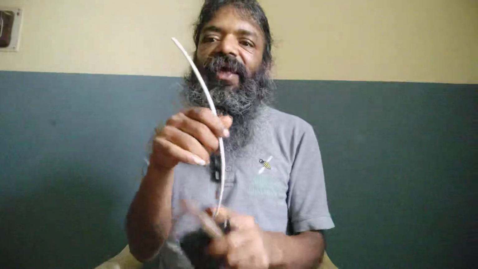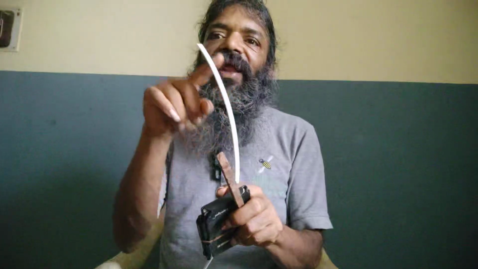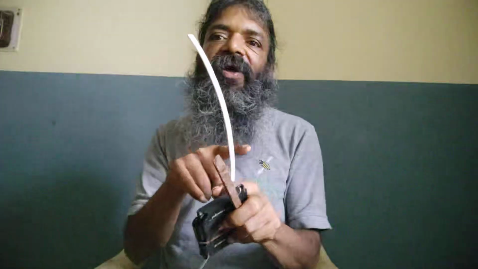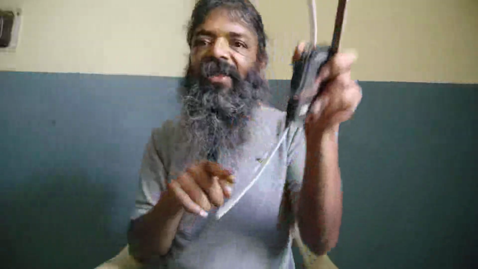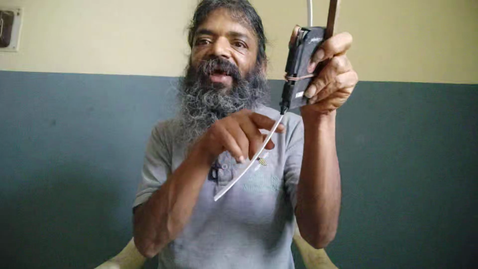So if I see at this point, the direction is like this. At this point, the direction is like this. At this point, the direction is like this. So the curve is also a kind of vector field, and force is also a kind of vector field.